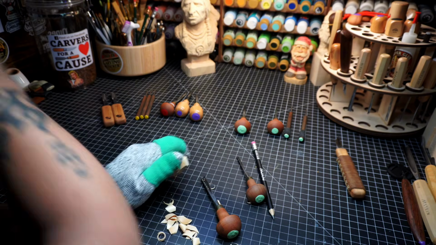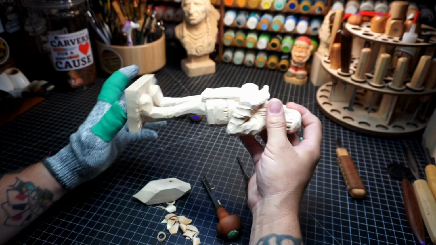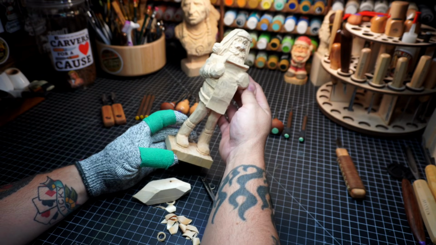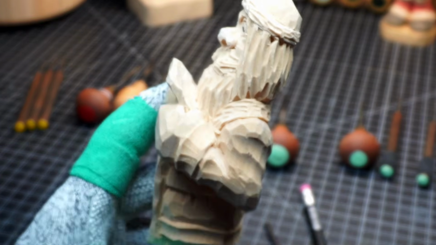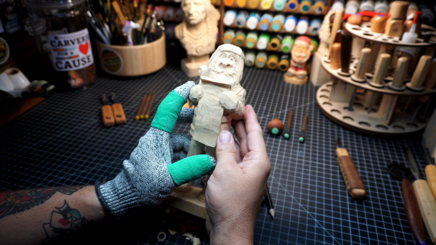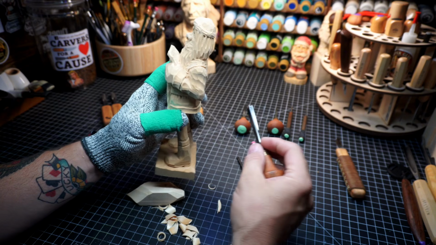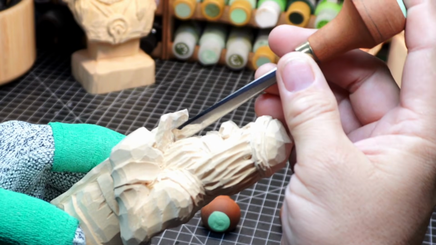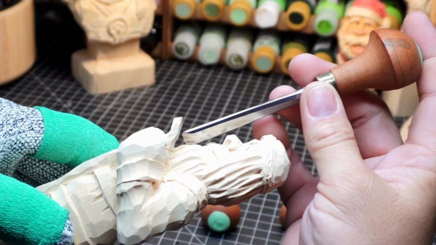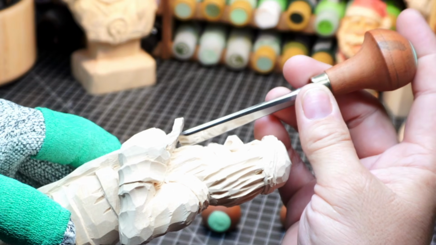Well, let me use this rough out here. Here's a rough out I've been working on. It's a Roger Stiegel rough out. It's a Santa Claus, right? But this has got this spot here between Santa's face and that scroll he's reading, the naughty list, right? And it's difficult if you're wanting to do this beard here to get a larger V-tool in there all the way without damaging that scroll.